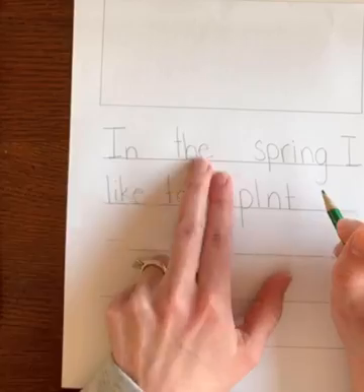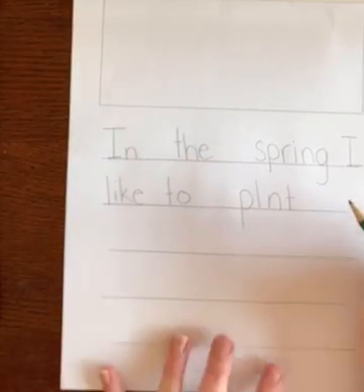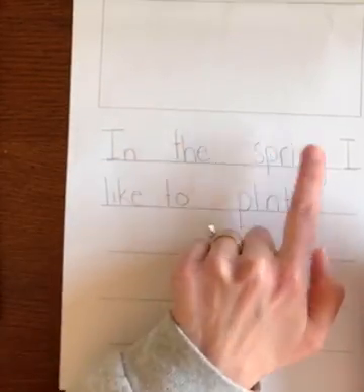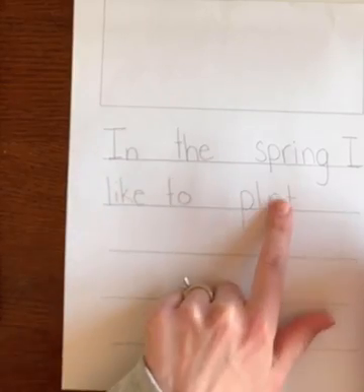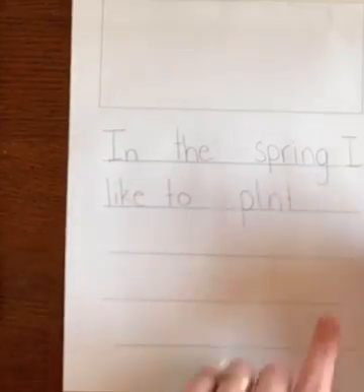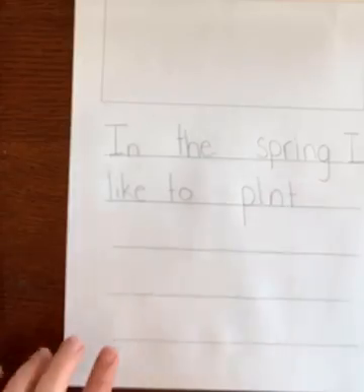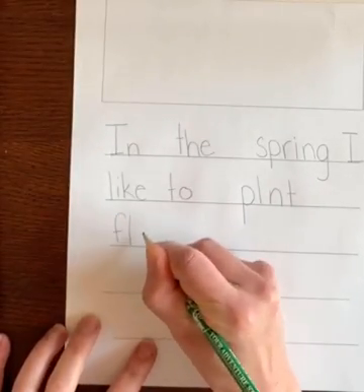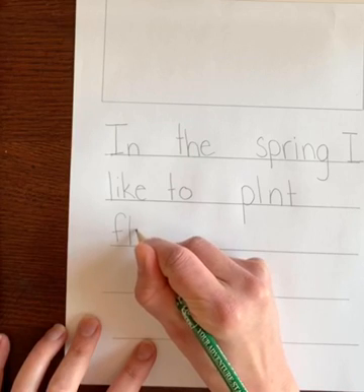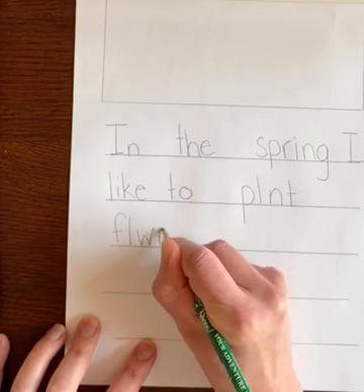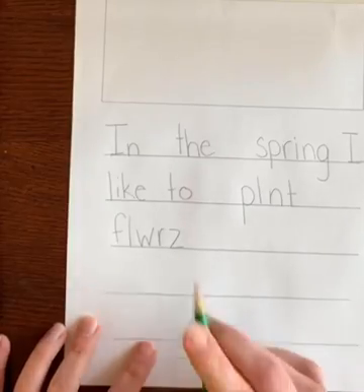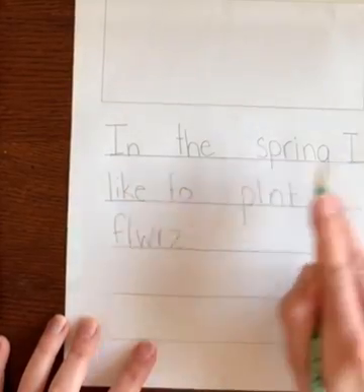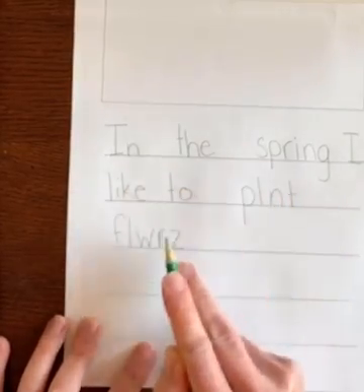And only write down the sounds that you hear. You might not hear all of them, and that's okay. In the spring, I like to plant flowers. I don't think I have enough space, so I'm going to go down to the next line. Flowers. Flowers. In the spring, I like to plant flowers.